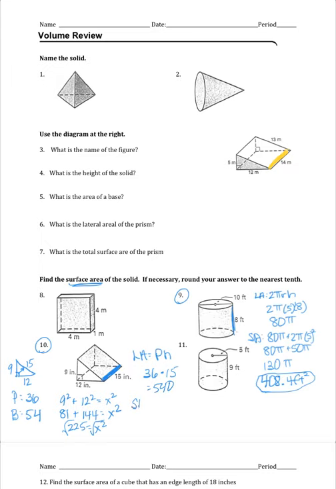Surface area says take that number, 540, plus 2 times the area of the base, which is 54. 2 times 54 is 108, plus 540. When I add those two numbers together, we're going to get 648 inches squared. Again, it's inches squared because it's surface area.